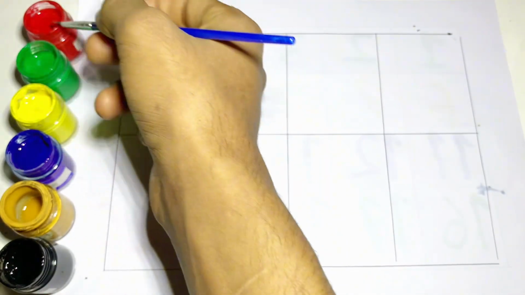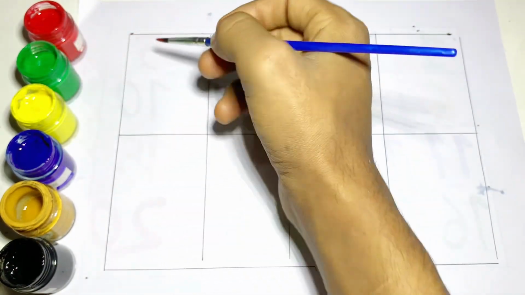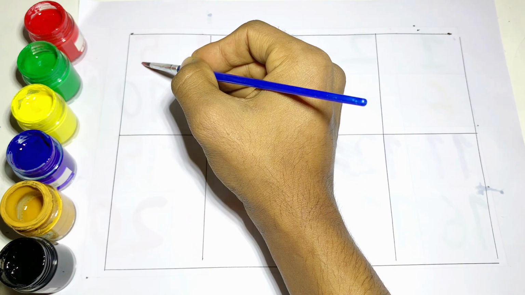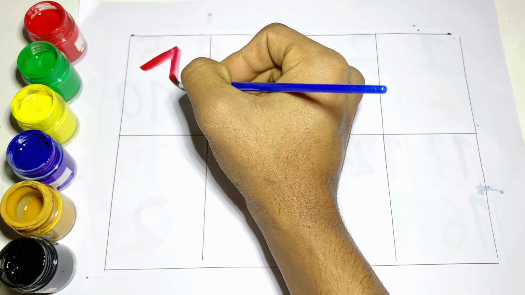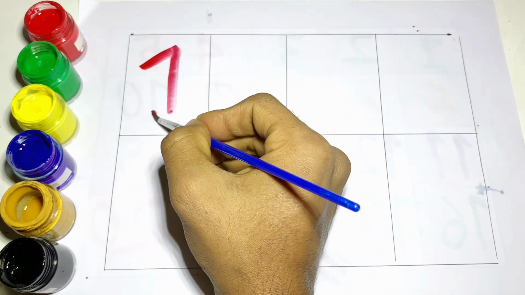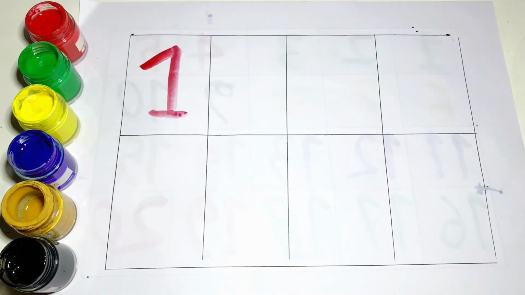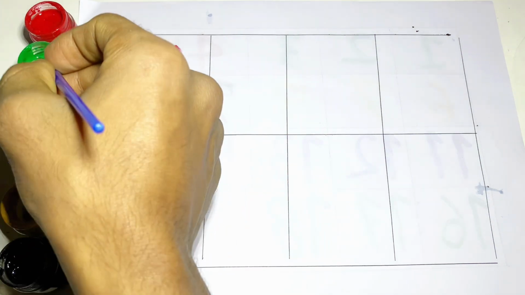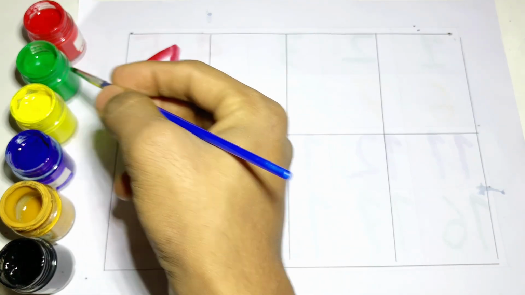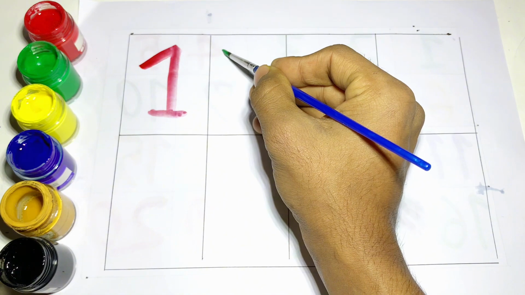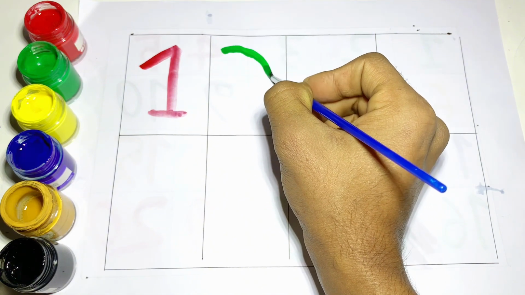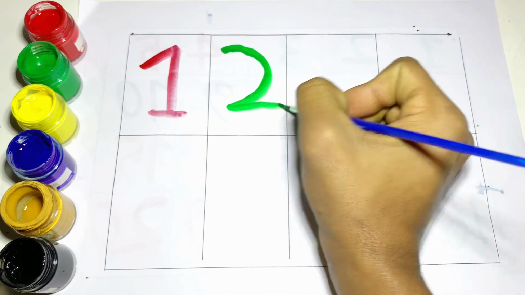Kids, first draw 1. The number 1. O N E, 1, and use red color. Kids, now draw 2. The number 2 and use green color. T W O, 2.